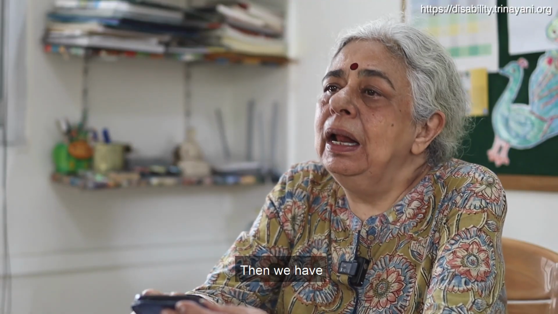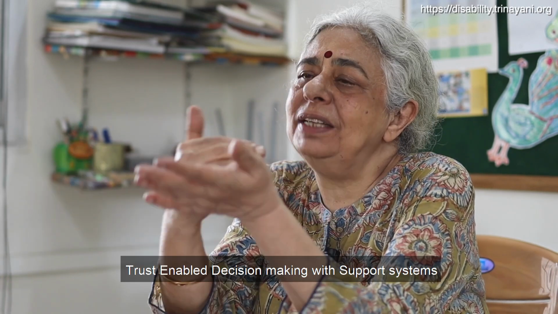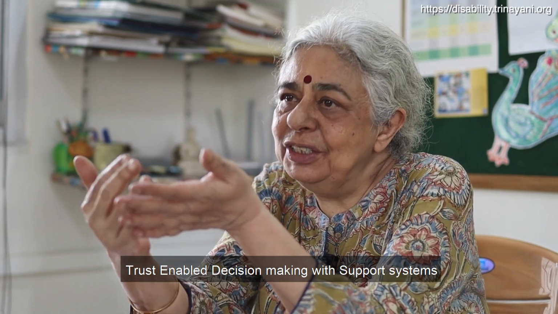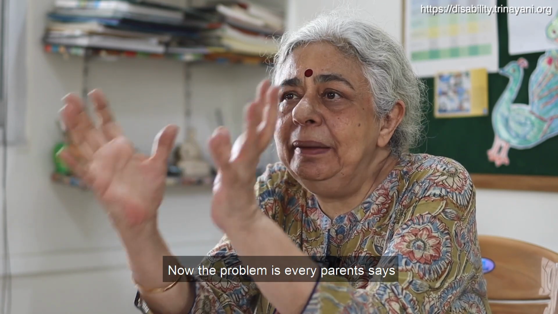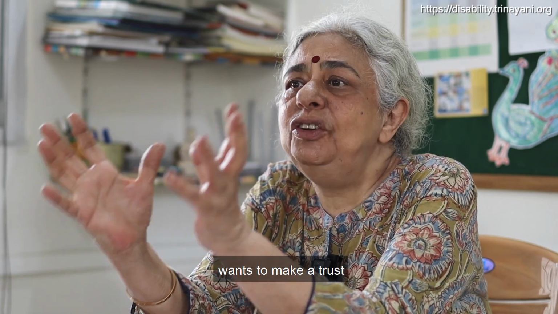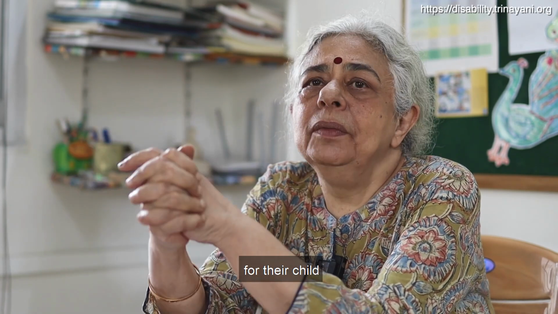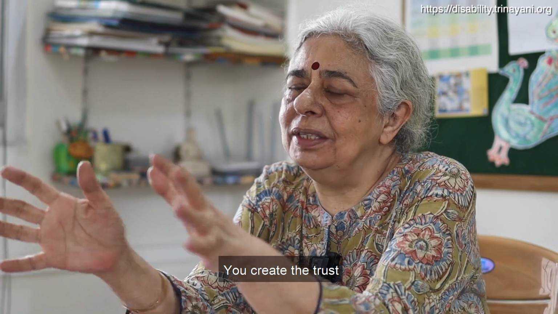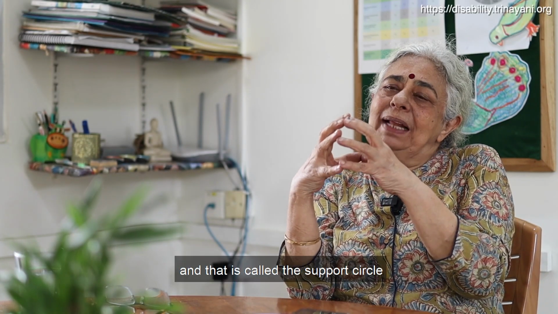Then we have the pillar called TED-S, Trust Enabled Decision Making with Support Systems. Now the problem is every parent wants to make a trust. They have a little pot of money and they want to create a trust for their child. That's great. You create the trust. But in that trust, we want to put one more thing, and that is called the support circle.